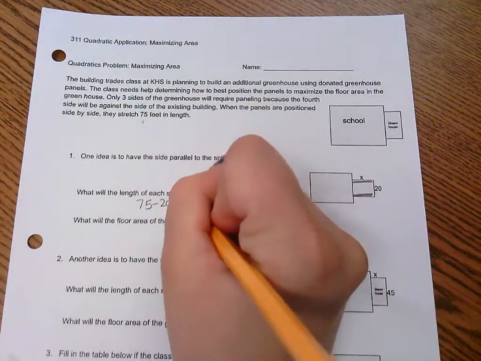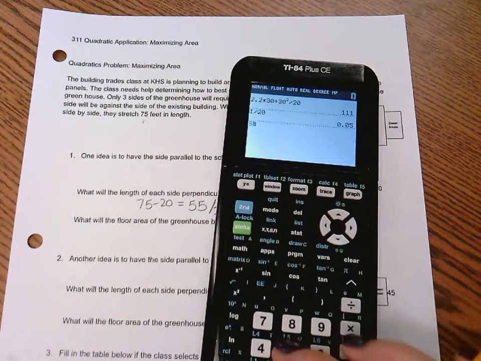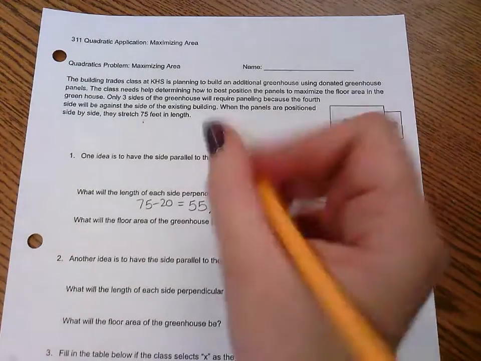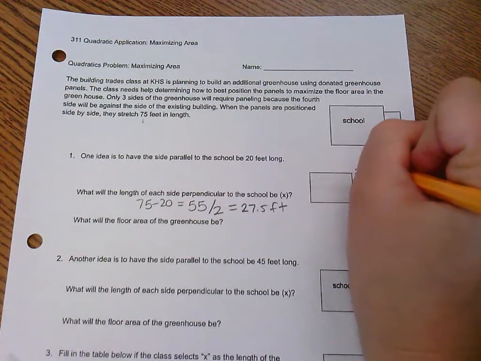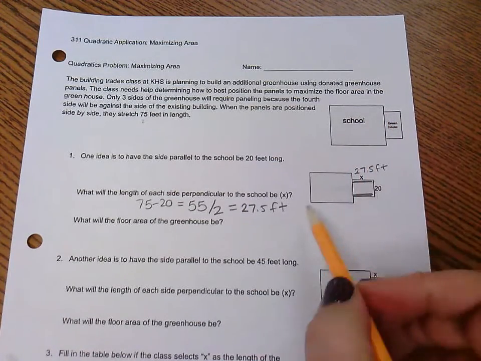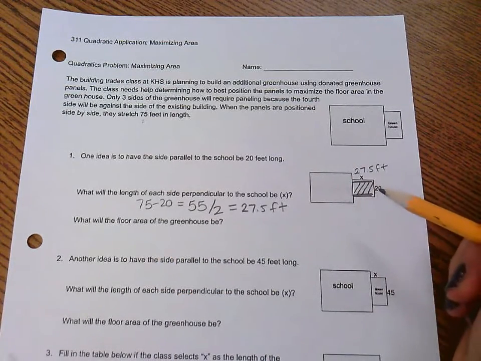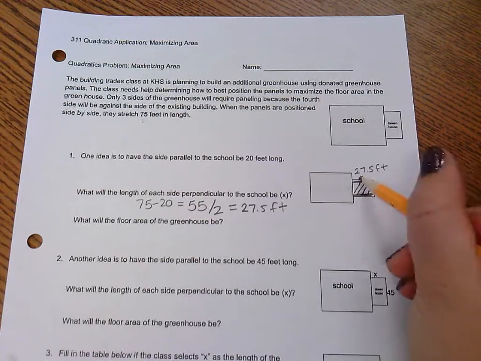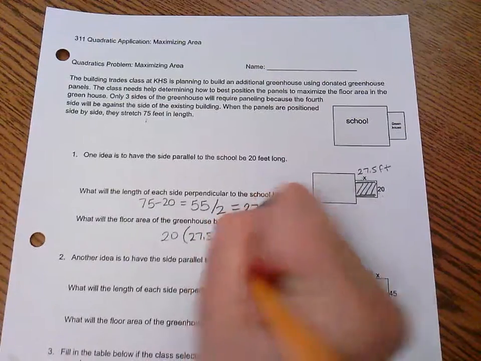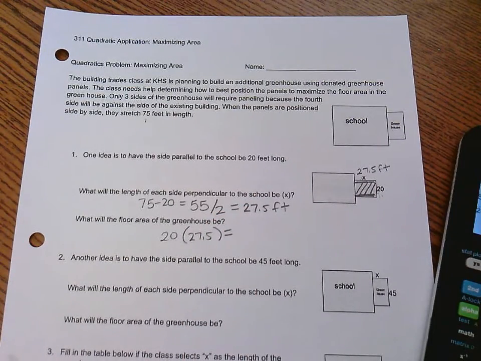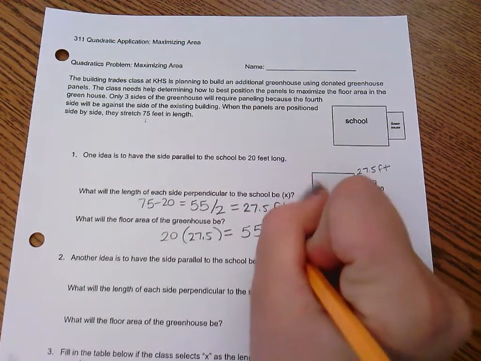75 minus 20 would be 55. Divided by 2 is 27.5 feet. If x is 27.5 feet, how do I figure out the area of the floor of the greenhouse? The area of a rectangle is length times width, right? So 20 times 27.5 gives me an area of 550 square feet.